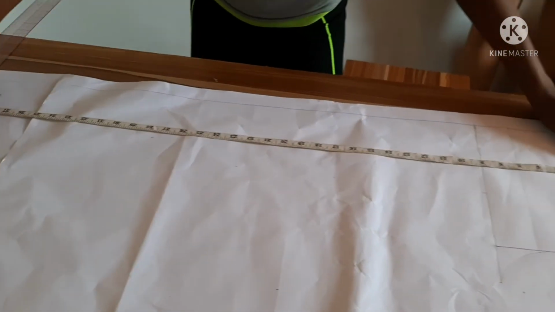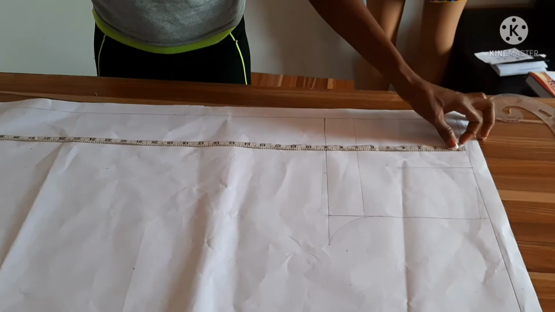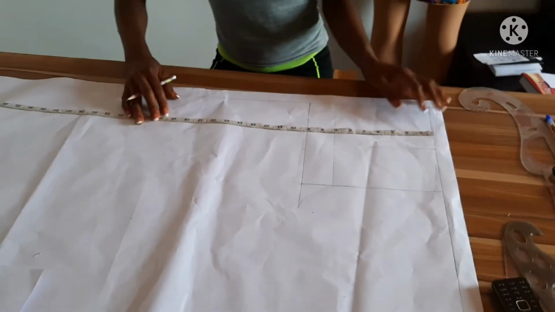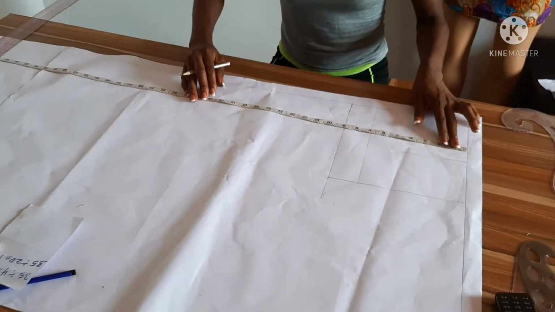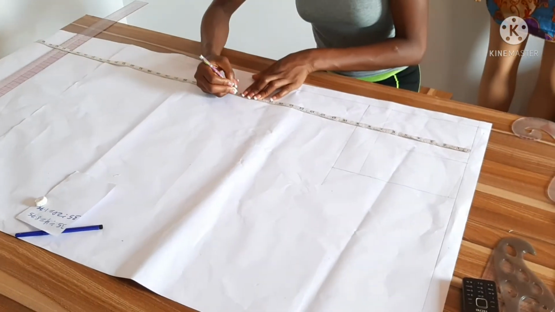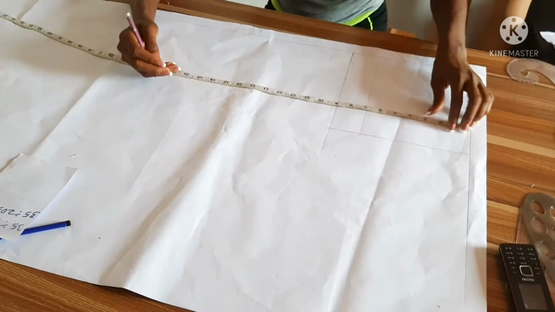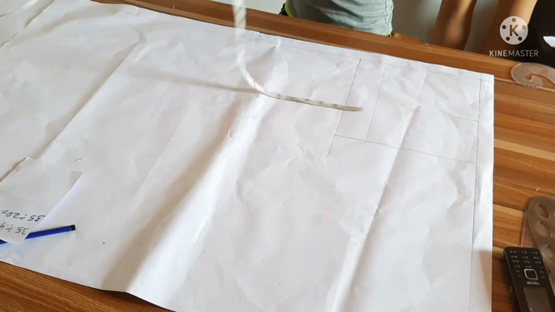Nothing spoil. Then next I'm going to do now is to take my knee length measurement. Mine is 20 inches. So I'll mark my 20 inches like so. Then I'll make a straight line.